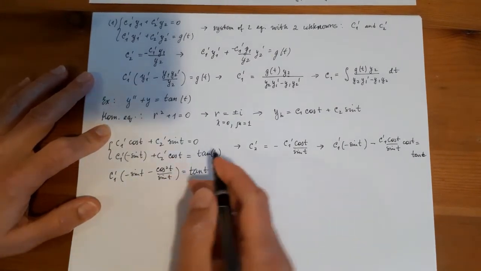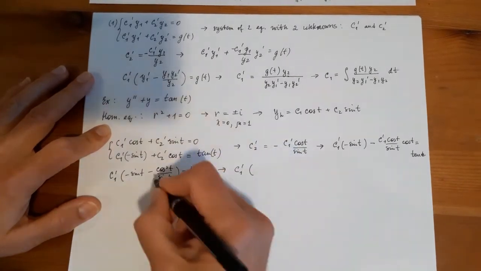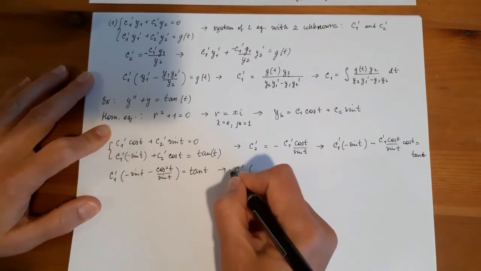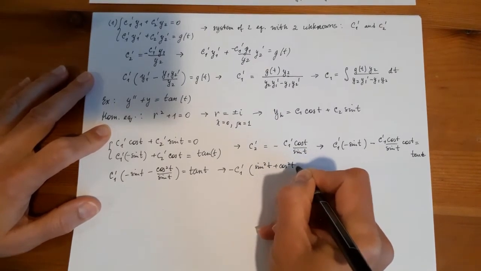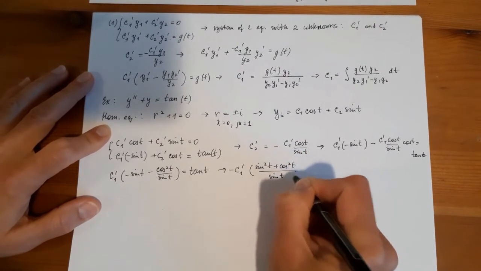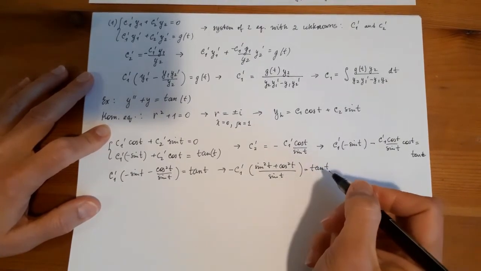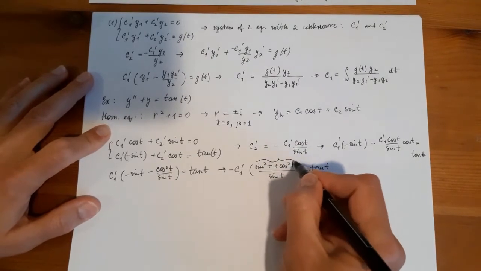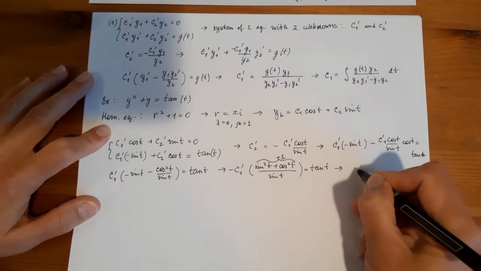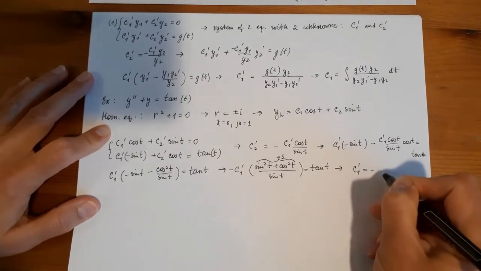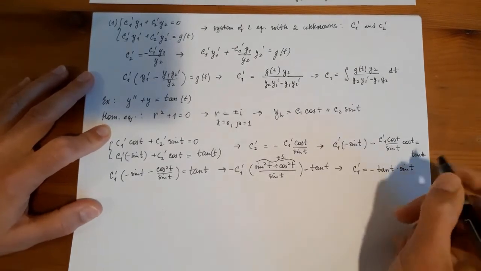Bringing to a common denominator here, I'm going to get C1 prime, and maybe I should take the minus outside too, minus sine squared of t plus cosine squared of t over sine of t equals tangent of t. You already guessed what it is, right? Because this is equal to 1 due to the Pythagorean identity, I'm going to have C1 prime equals minus tangent of t multiplied by sine of t.